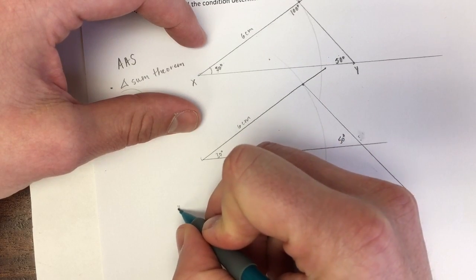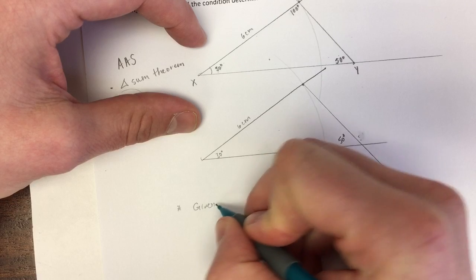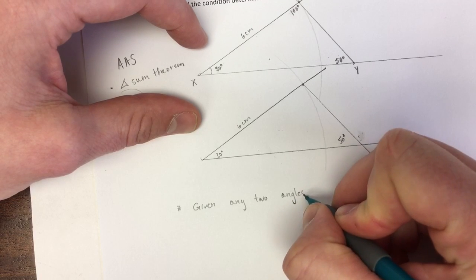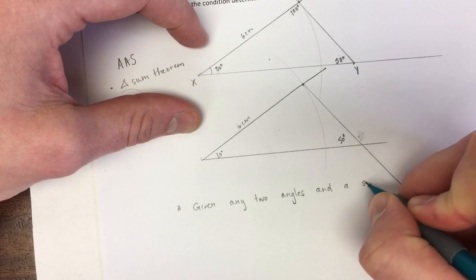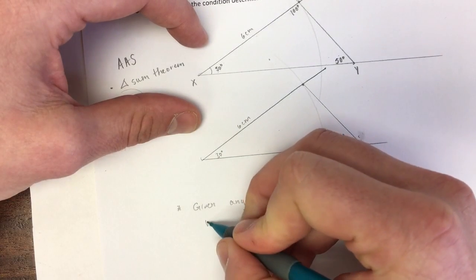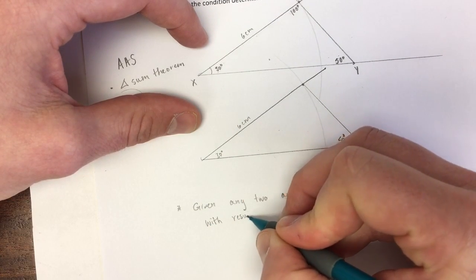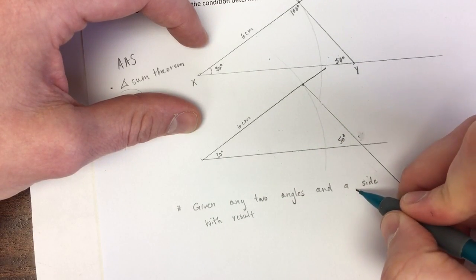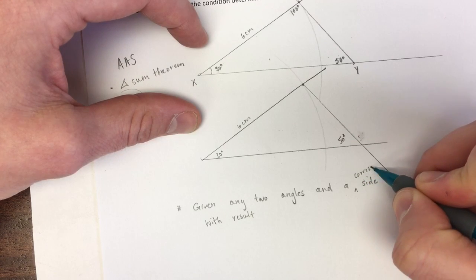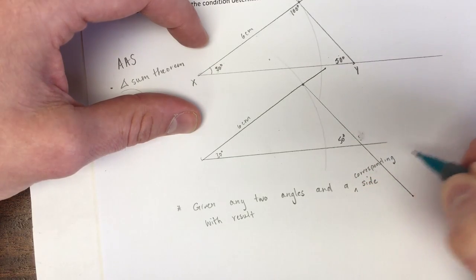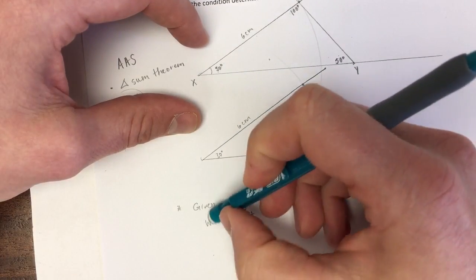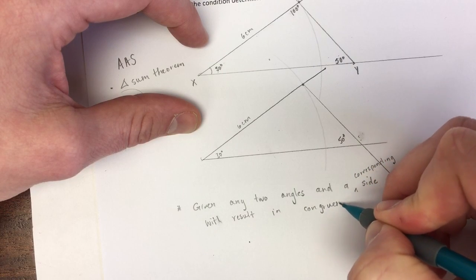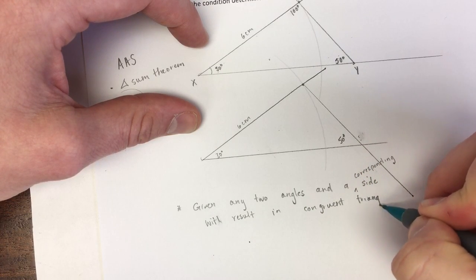And so your takeaway from this is that given any two angles and a side will result, and I probably should be a little bit more specific, any two angles and a corresponding side will result in congruent triangles.